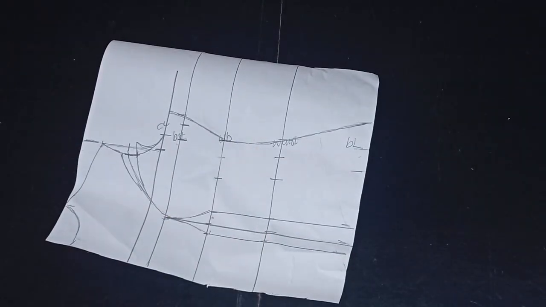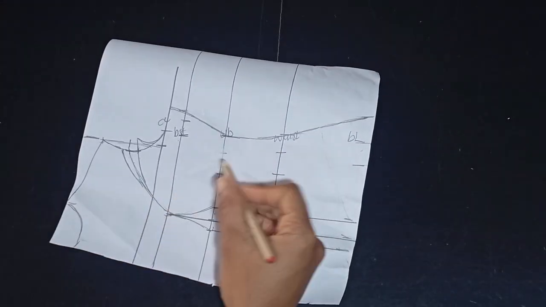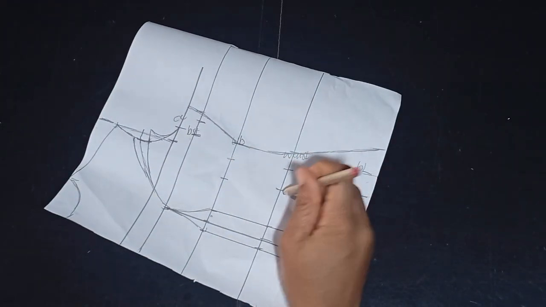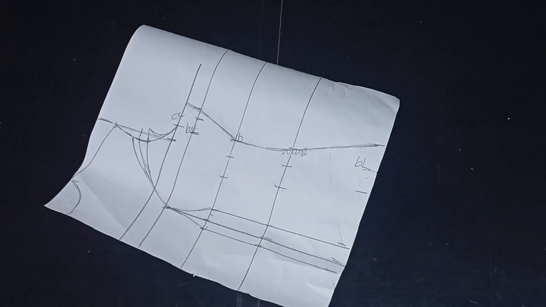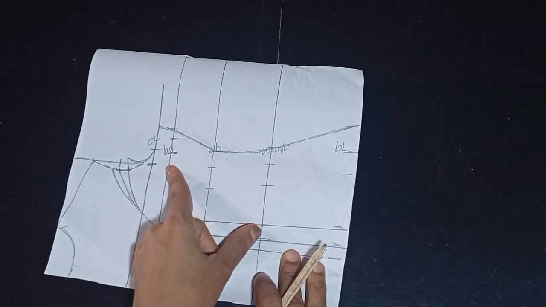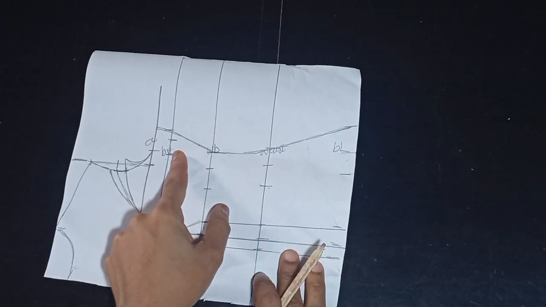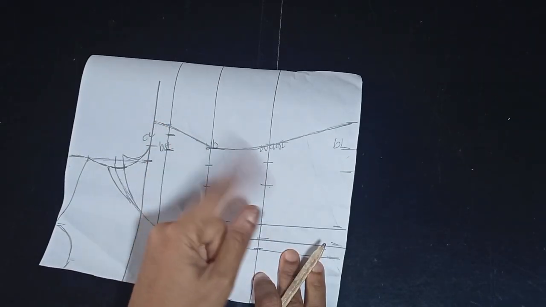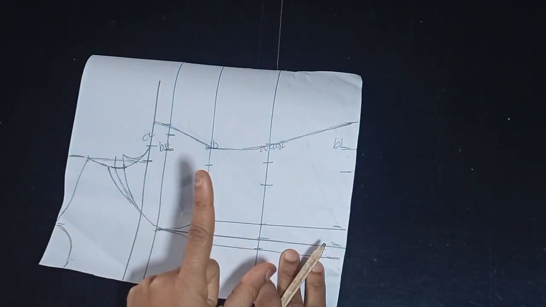Now let's go ahead to mark the bust dart. Measure your shoulder to waist in front and measure your shoulder to waist at the back. You notice you have a slight difference. My shoulder to waist at the front is 17, while my shoulder to waist at the back is 15.5.